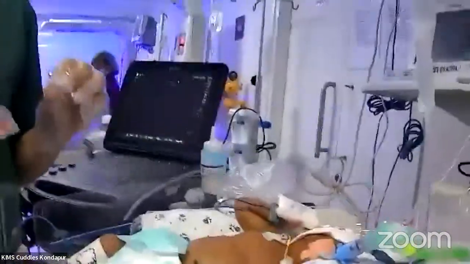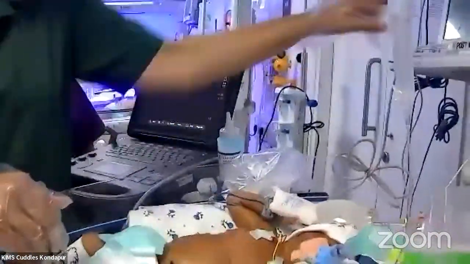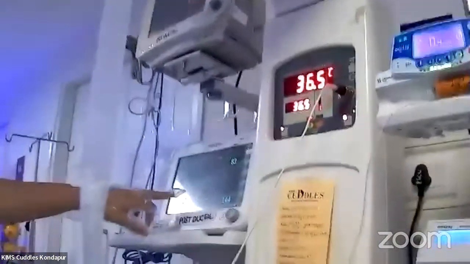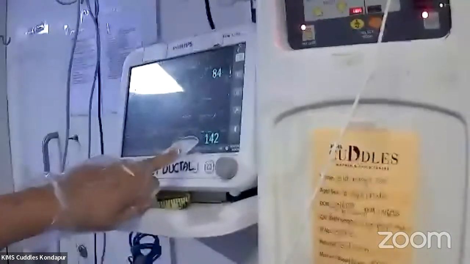Are we now visible? So just follow the instruction. So I will repeat again the clinical assessment of shock. It begins with heart rate. So heart rate is here. This heart rate is now well within the normal limits. It is between 100 to 180 per minute.